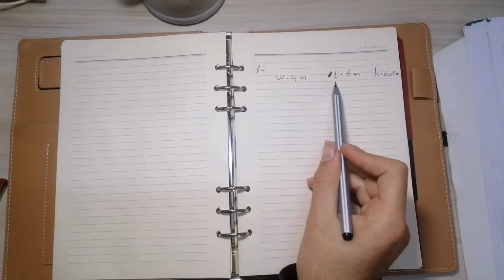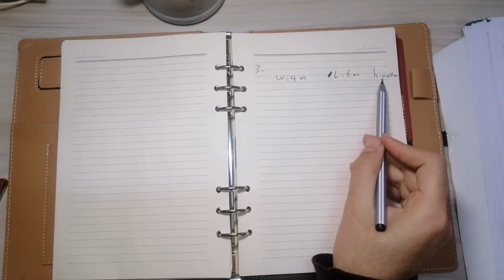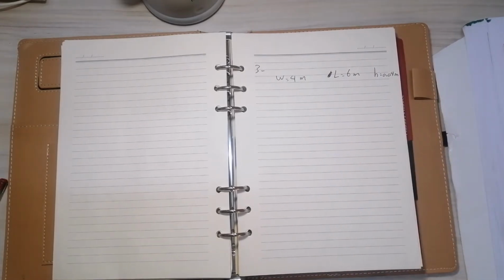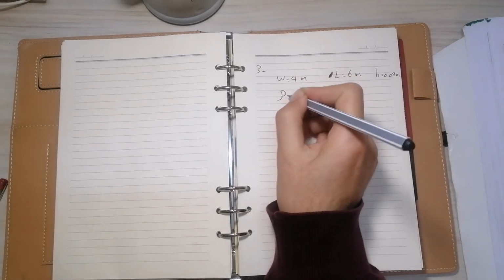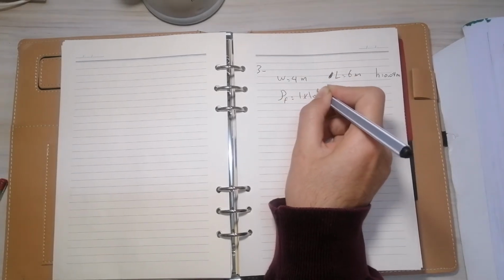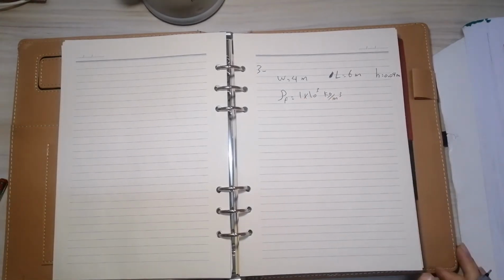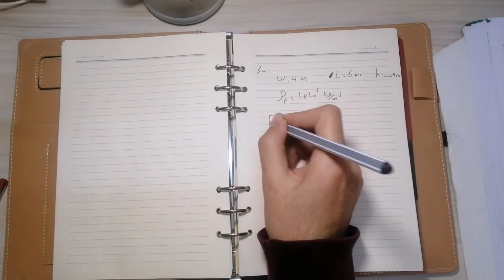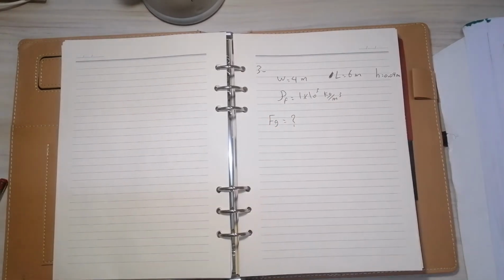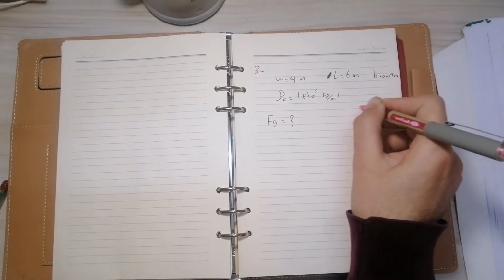If I multiply length by width by height, I'll get volume. Okay, I'll get volume if I multiply all of those dimensions together. And then what are the other informations that I have? Yeah, it says in water, so I also have the density of the fluid, which is 1000 kilogram per cubic meter. This is the density of the fluid, which is water in this case. And then it says find Fg. What is the weight? What is the gravitational force, in other words? This is the unknown. All right, so let me find the volume first.